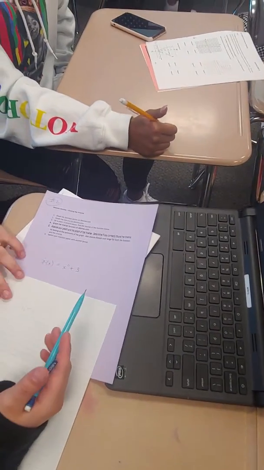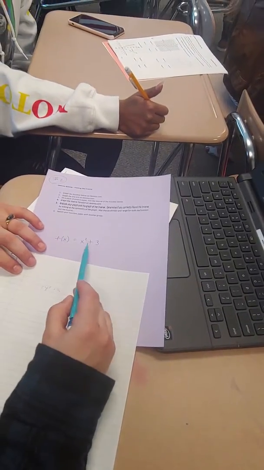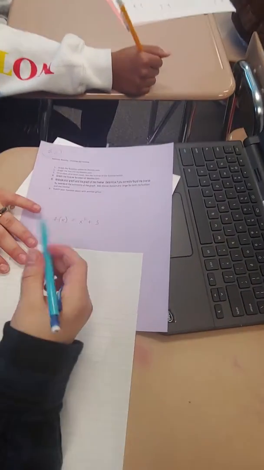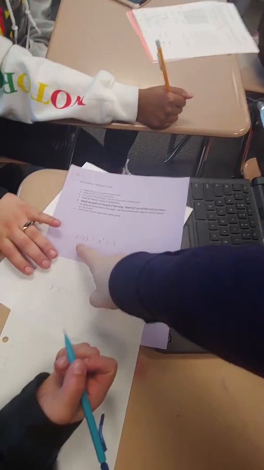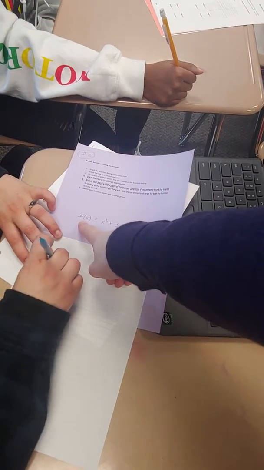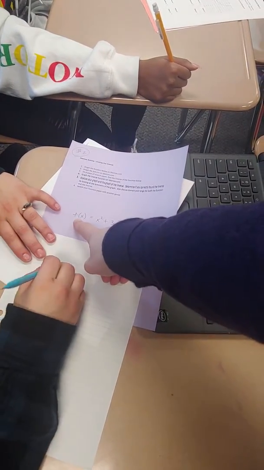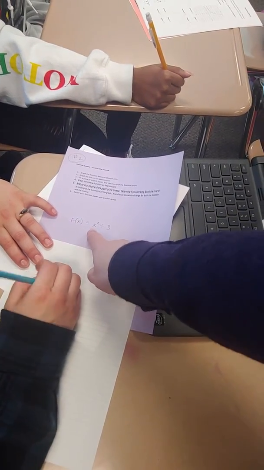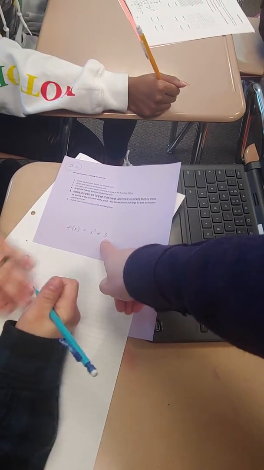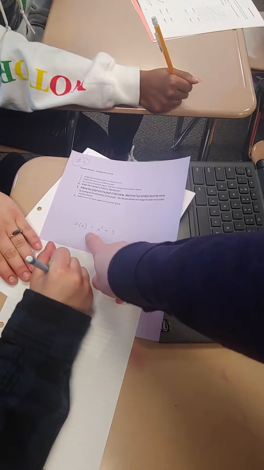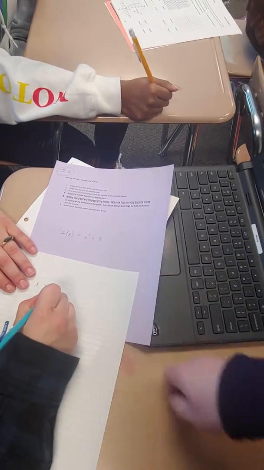Okay, so it says switch X and Y. Do we put Y right here? So remember, f of x means the same thing as y. So this says y equals x squared plus 3. Then you're going to rewrite it and say x equals y squared plus 3.